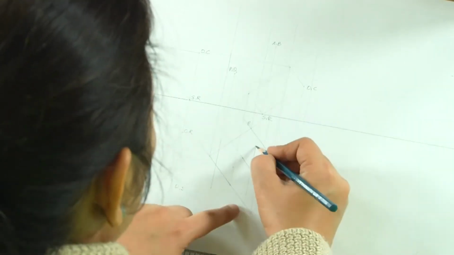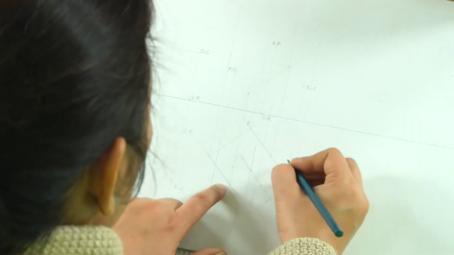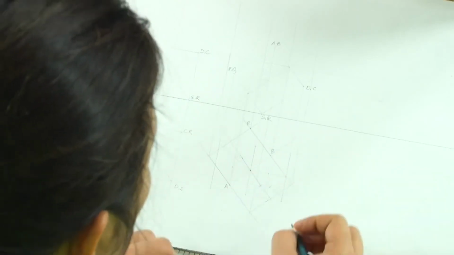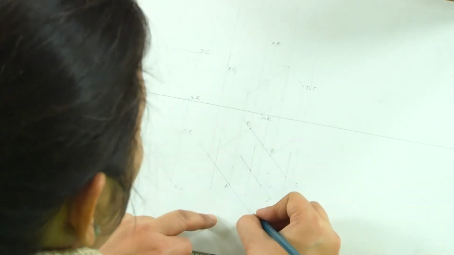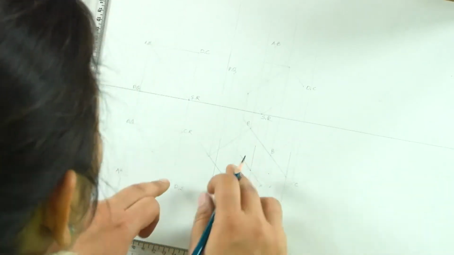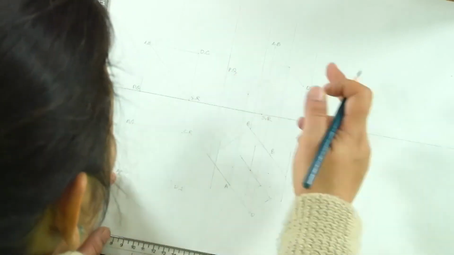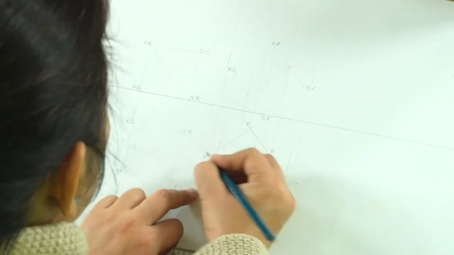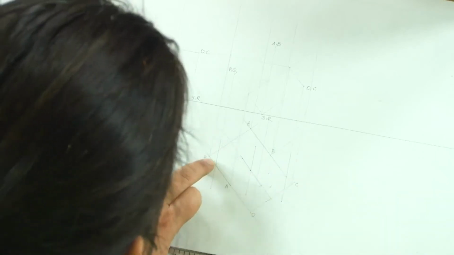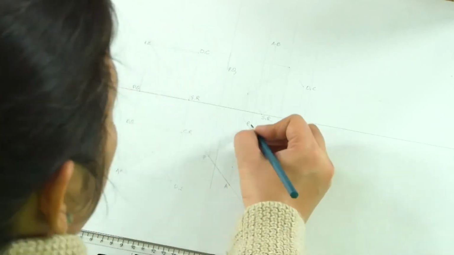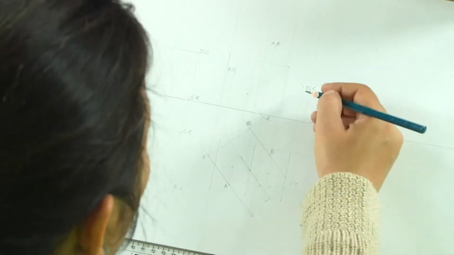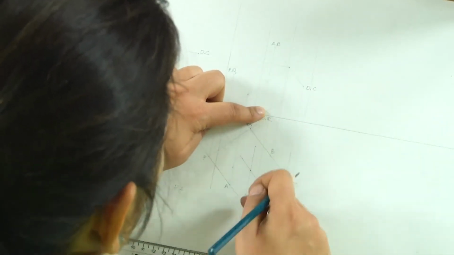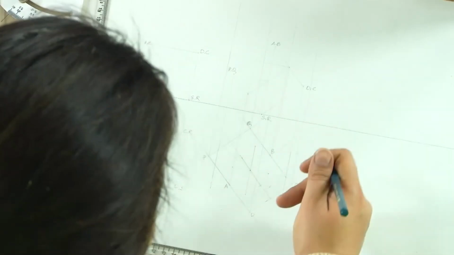So this was B, this was A, and now in the new one, this is B and this is A, this is C and D, and this point which was P is here, below this A. Then P, Q, and another two points have actually gone beneath this.